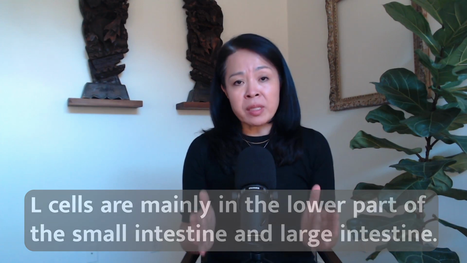Under normal circumstances, the absorption of energy nutrients, including sugar and protein and fat, is completed before they reach the end of the small intestine. But if we overeat, to make them reach the end of the small intestine or even the large intestine, L cells will send us a signal.